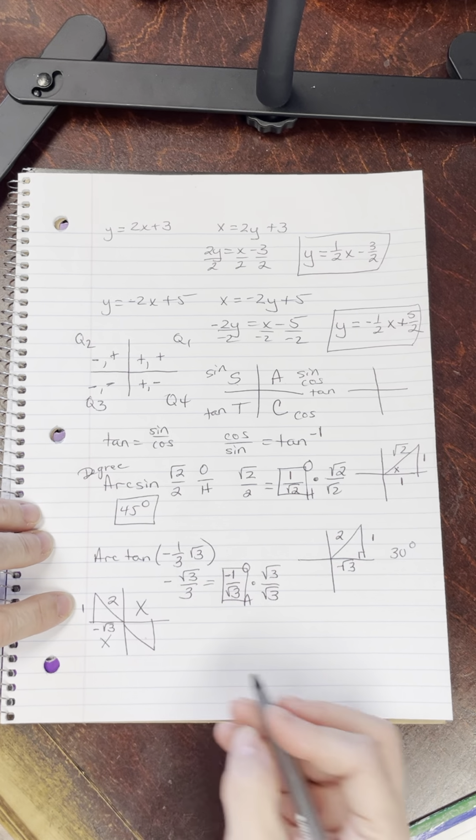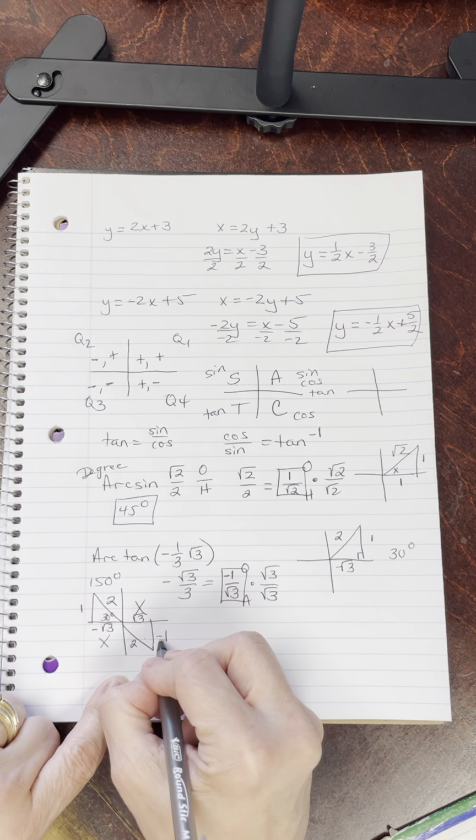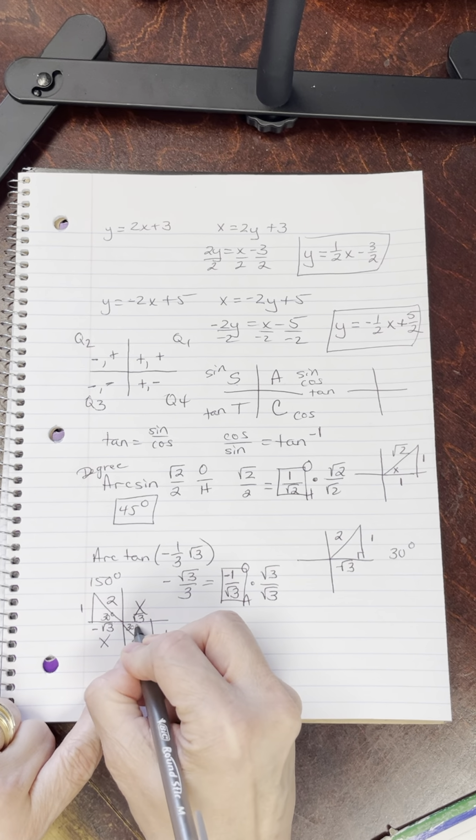If I do it in this quadrant, then my opposite is the -1. My adjacent will be the +3. Hypotenuse is always 2 here, and opposite this is still 30 degrees. So if I go from 0 backwards, I can write the answer as -30 degrees. Either one is going to be good. They tend to go with whichever one is closer to the 0 as their answer.